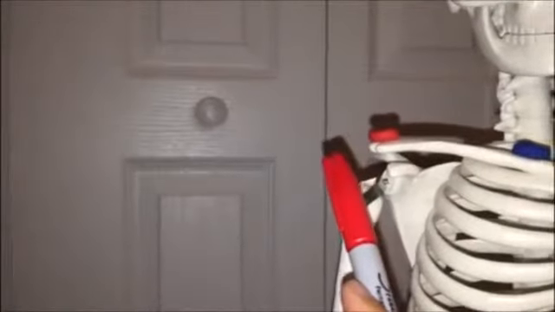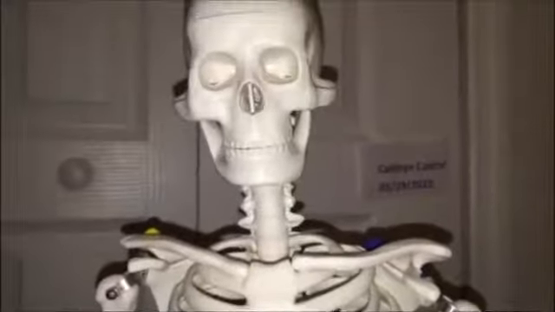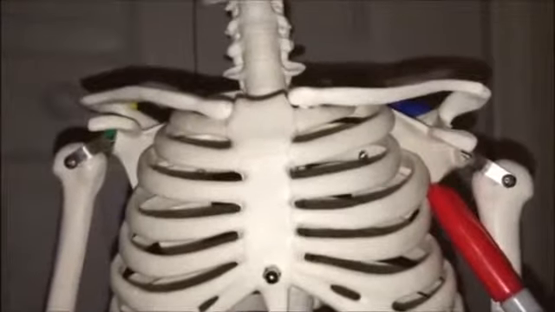Okay, so this is the pectoral girdle. This is the clavicle. In red, we have the acromial end of the clavicle. And in blue, we have the external end of the clavicle. On an anterior view of the skeleton, we see here to the side the scapula, and this bony process right here would be the coracoid process.